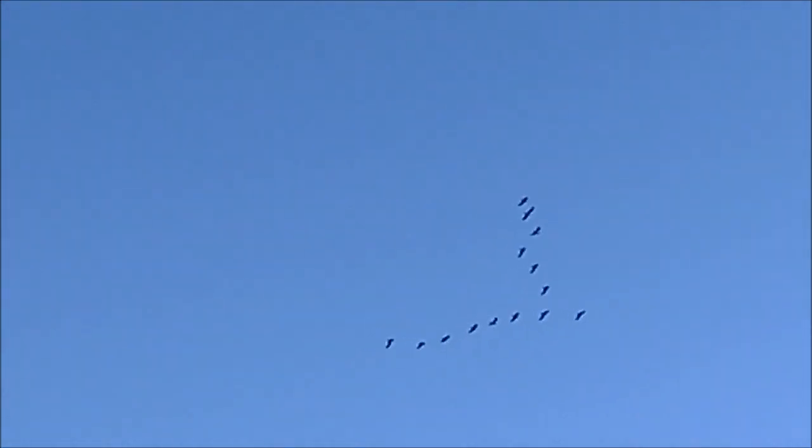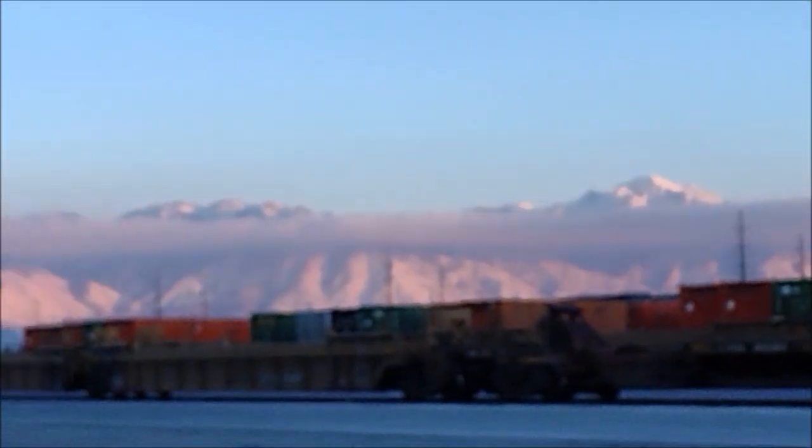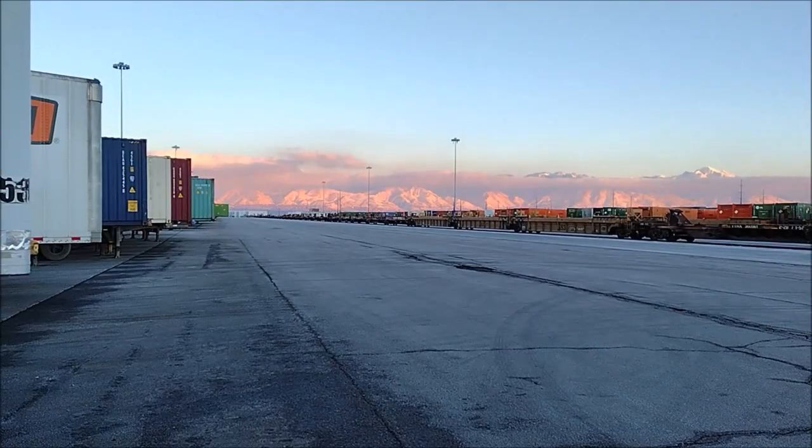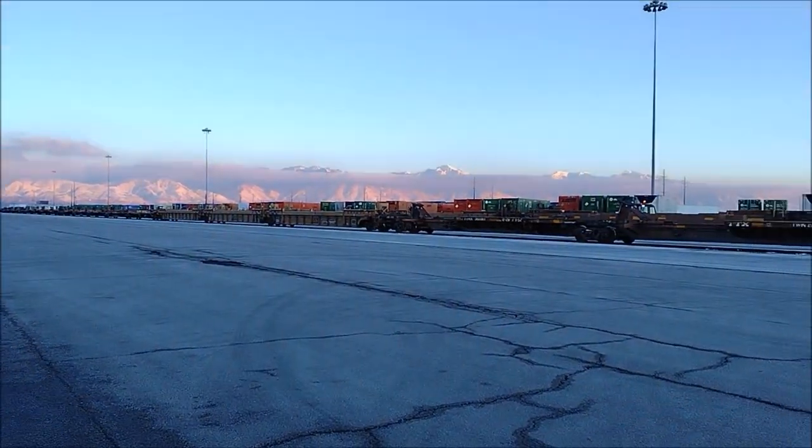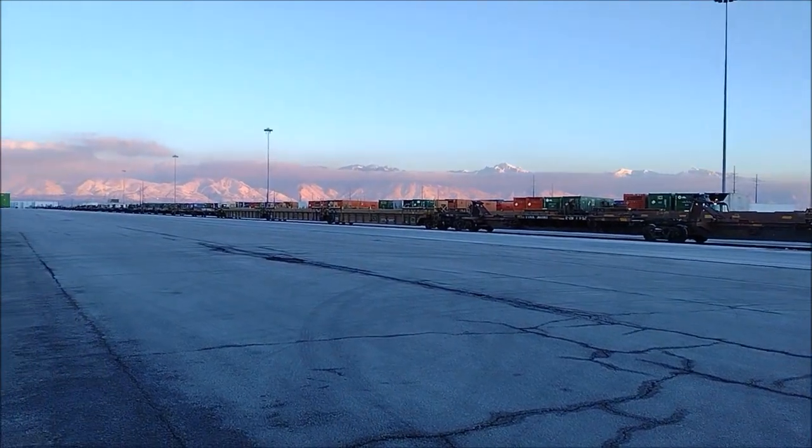Time to go home because it's very cold now. It's getting very cold. All the ducks and the geese have to go home. This is Salt Lake. It's cold. I have to wear a jacket. Temperature now is 32 degrees.